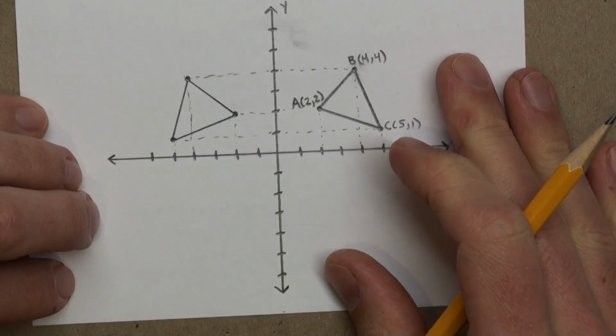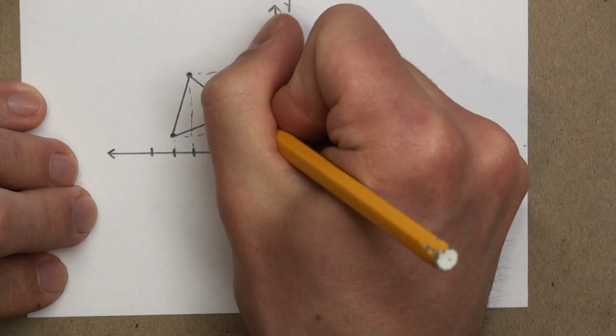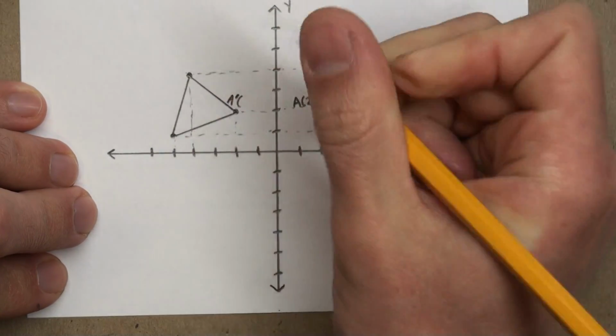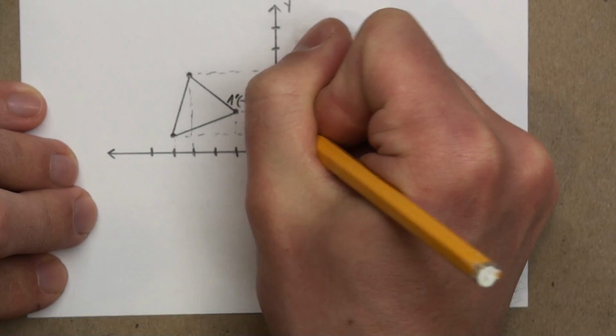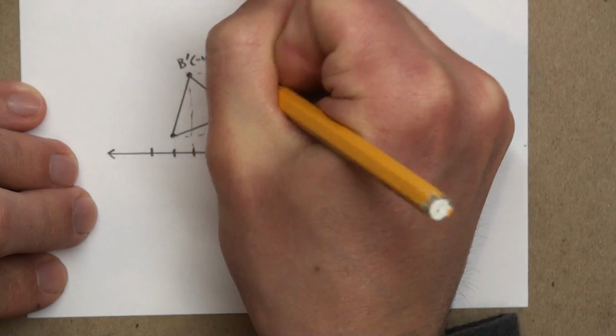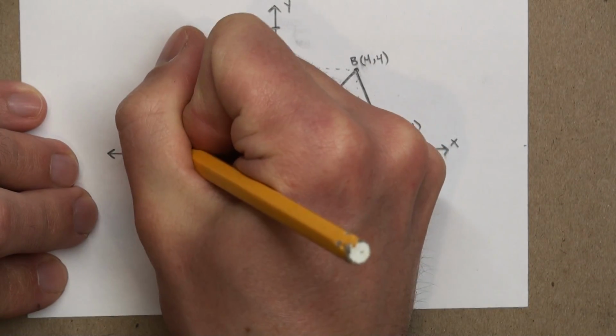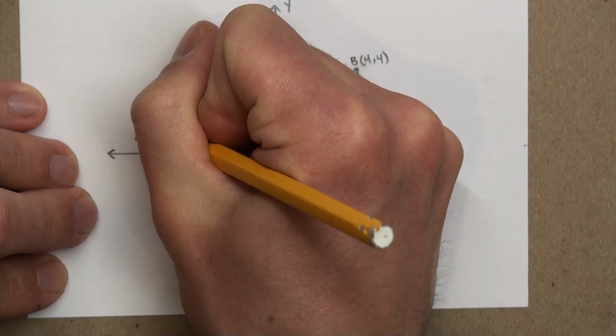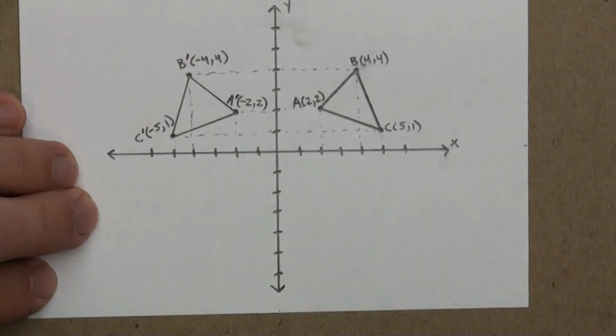So A prime is now negative 2, 2. B prime is negative 4, 4. And C prime is negative 5, 1.